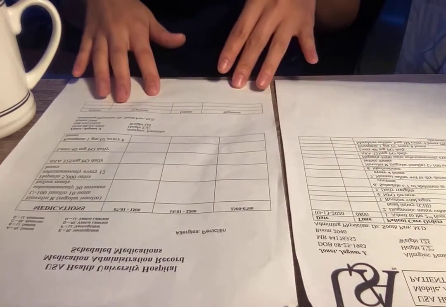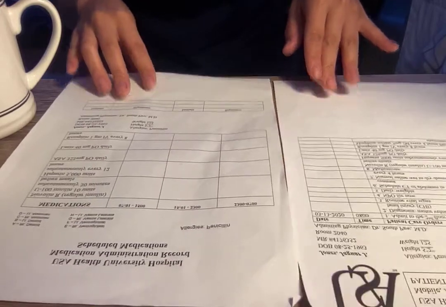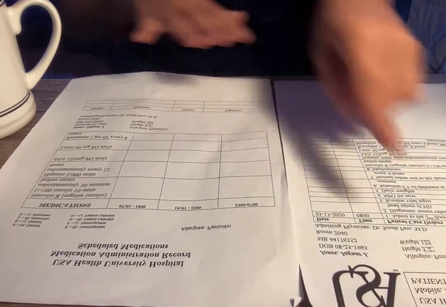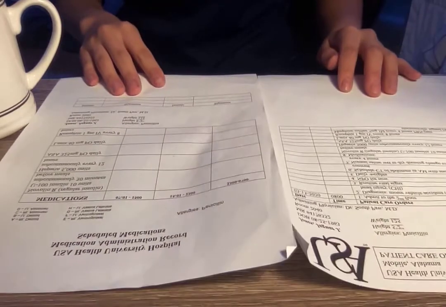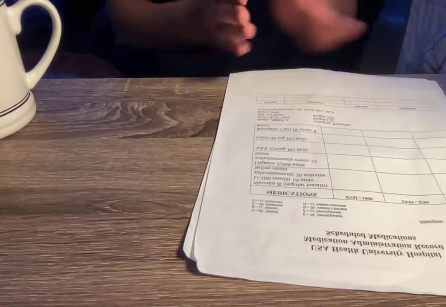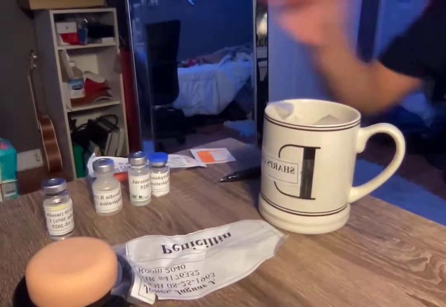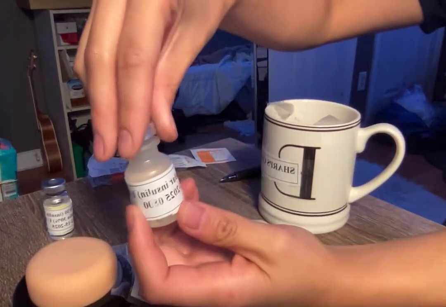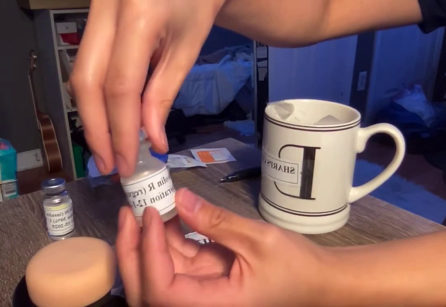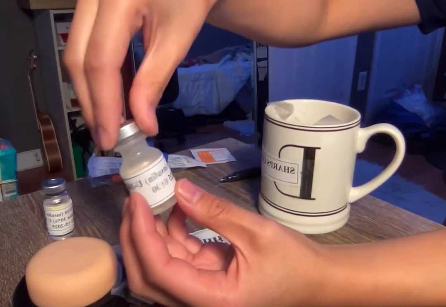And the documentation is all right. And the allergies, they have penicillin. And then I will do hand hygiene before I touch my vials. I have my vials. Got Novolin R regular insulin U100, expiration date 12/1/2025. Perfect.